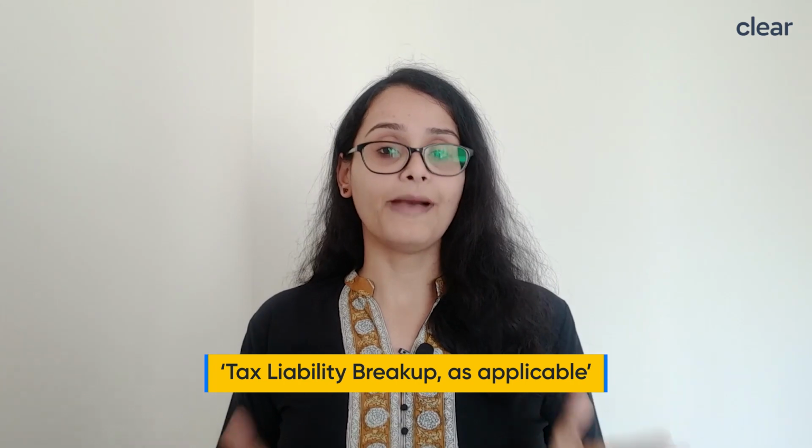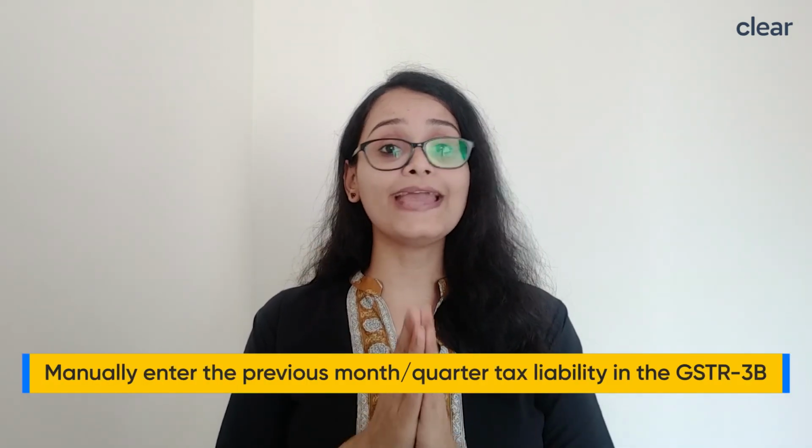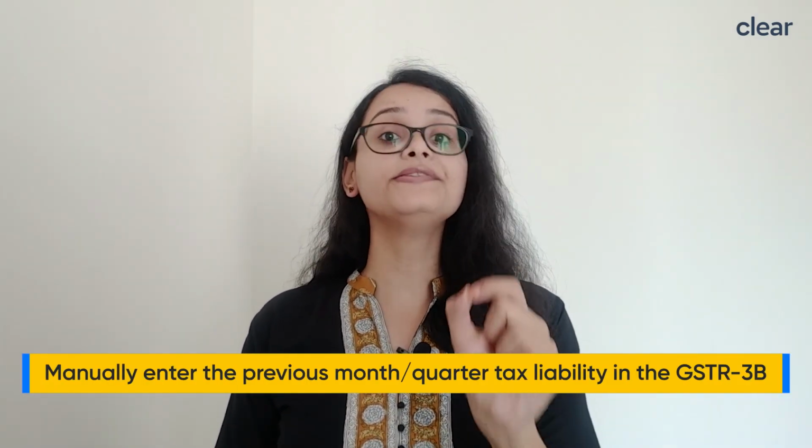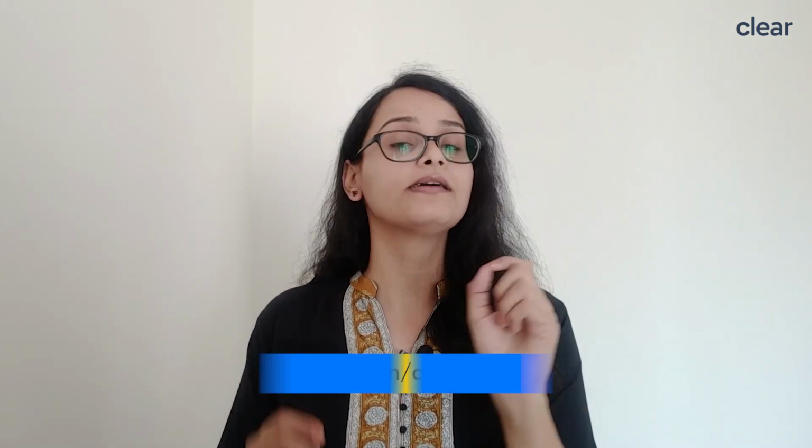The department has added a new button named Tax Liability Breakup as applicable to tackle these scenarios. This feature lets you manually enter the previous month or quarter tax liability in the GSTR-3B and discharge the correct interest payment. If your GSTR-3B consists of only current month or quarter tax liability, you can simply ignore this button.